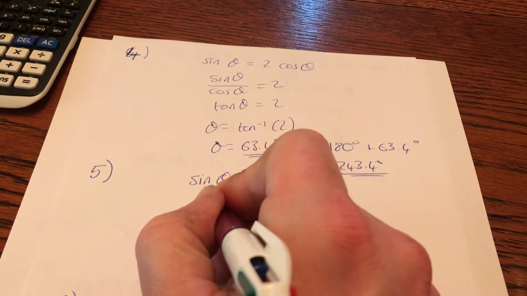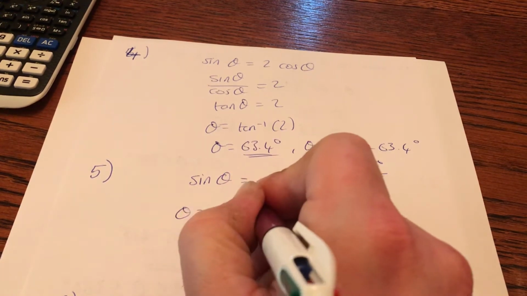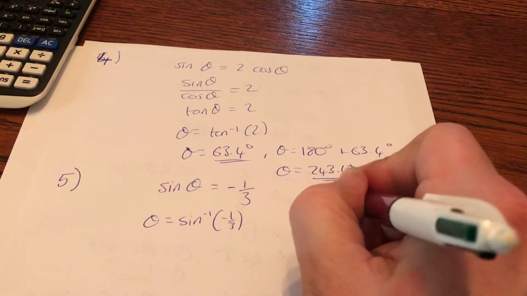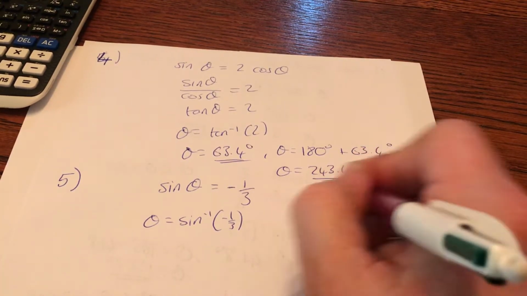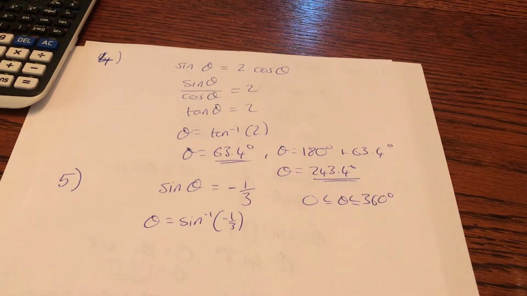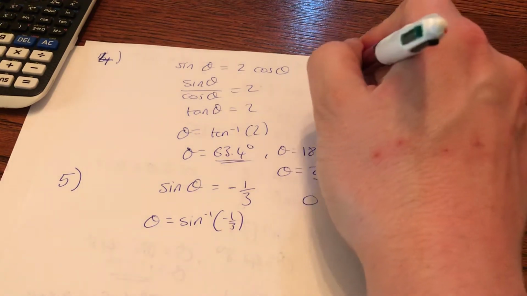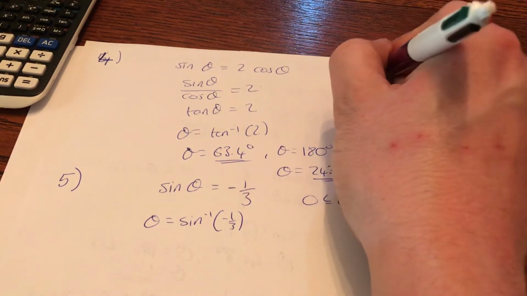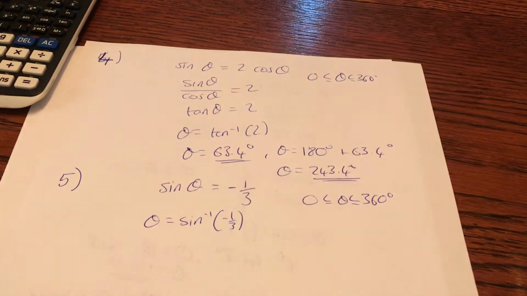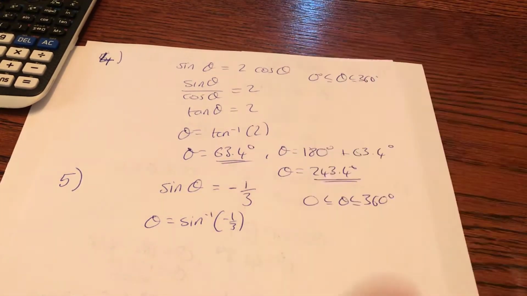Right, theta equals inverse sine of -1/3, and we are solving this between 0 and 360. I should have put that there. I should have put 0 to 360 there. Just go there, back up there. So I should try and be thorough every now and again.